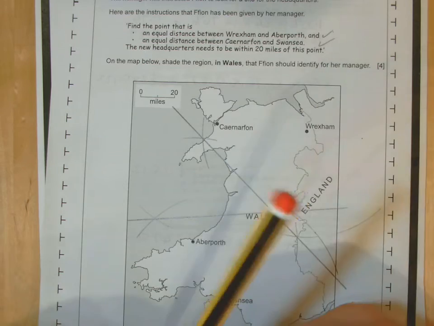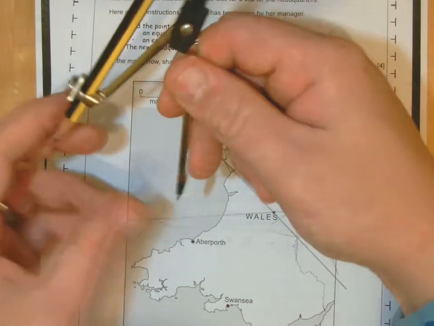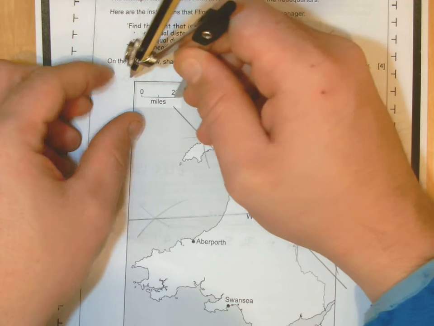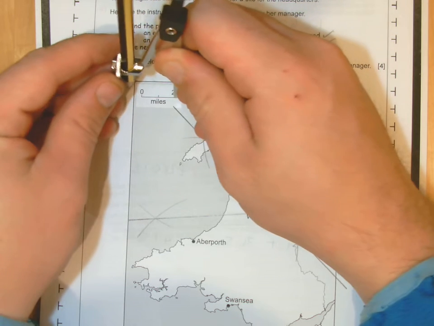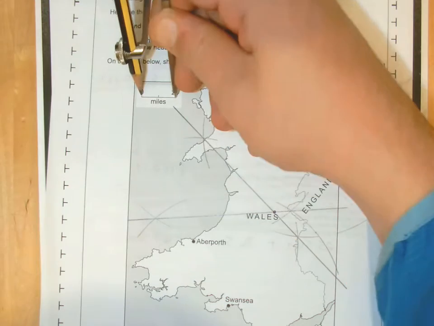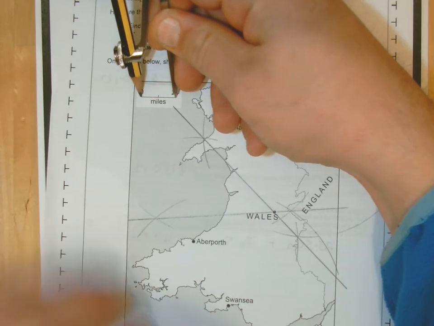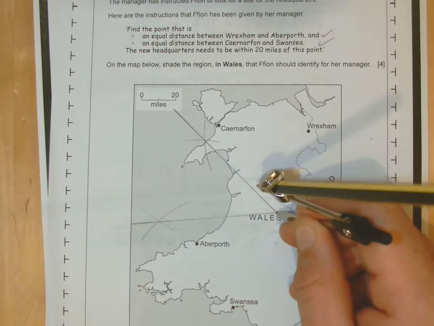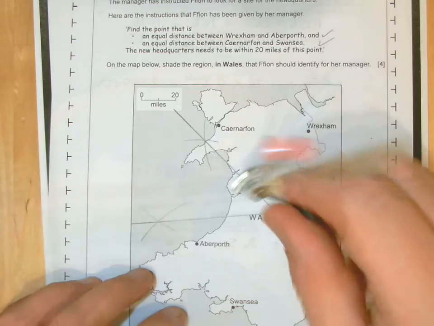So I'll get my compass, and what I'll do is I'll measure this here so that it's to this scale, so that's on that scale, okay. That will be 20 miles. I'll put my pin there, just get this right, yeah. Put my pin then where those two lines crossed, and I draw a circle.